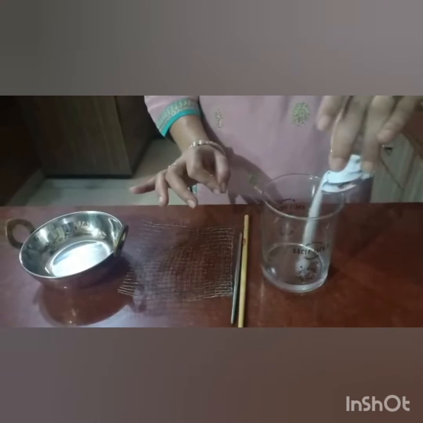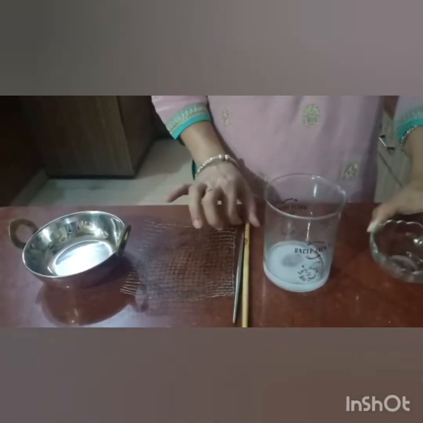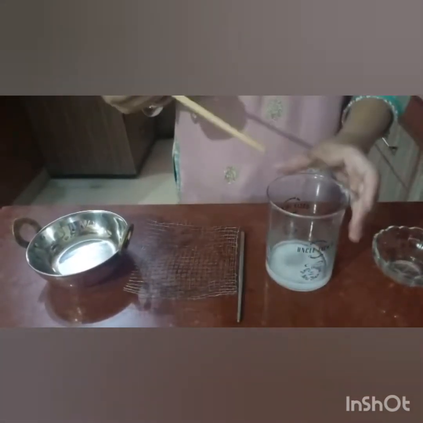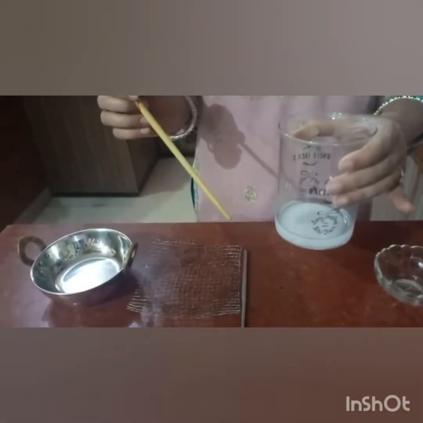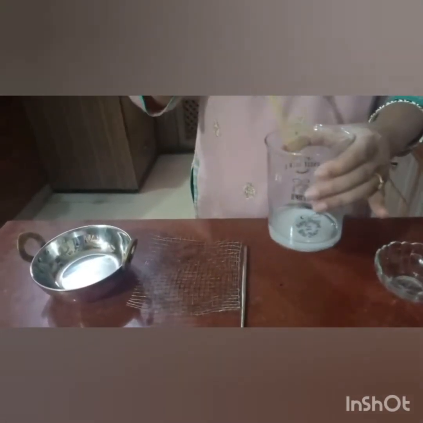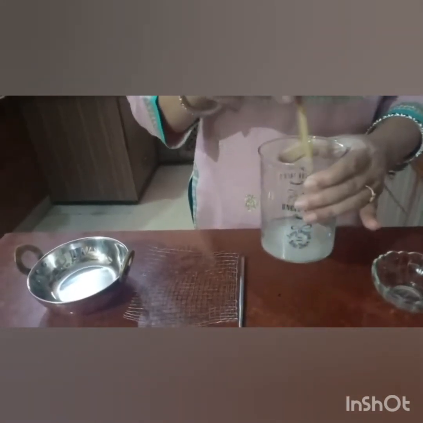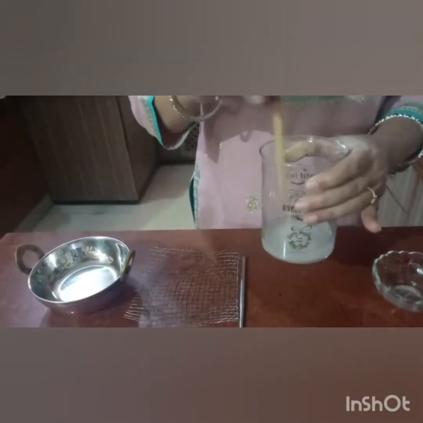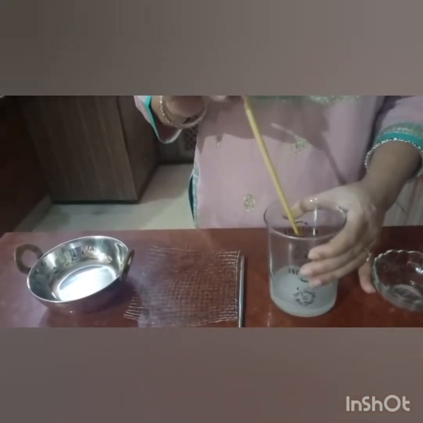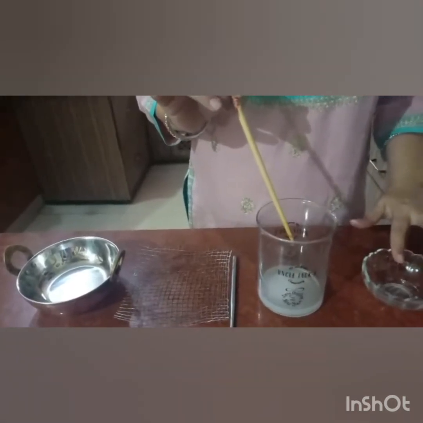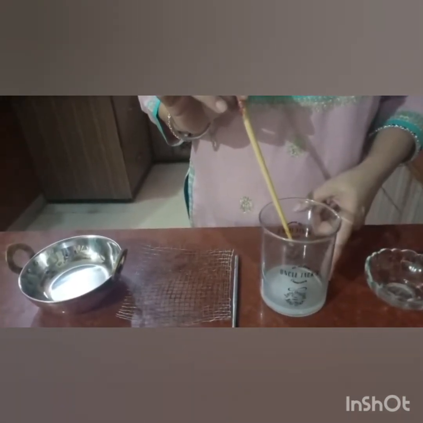So I will add the salt to water, and in this beaker I already have some water. So to this water I have added salt and stir with the help of the glass rod. I don't have the glass rod, so I am using this stick to stir and dissolve salt into it. Now children, what is a solution? A solution is prepared by adding solute to the solvent. So here in this case, salt was the solute, water was the solvent.